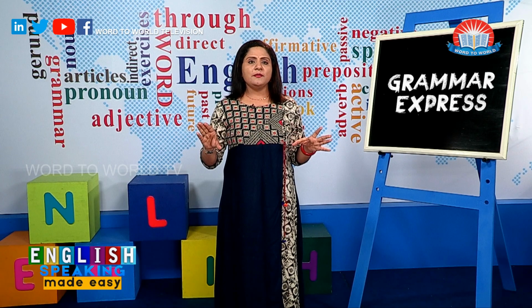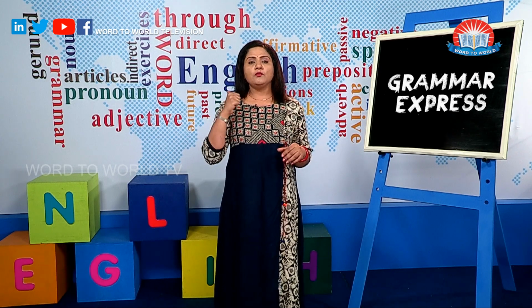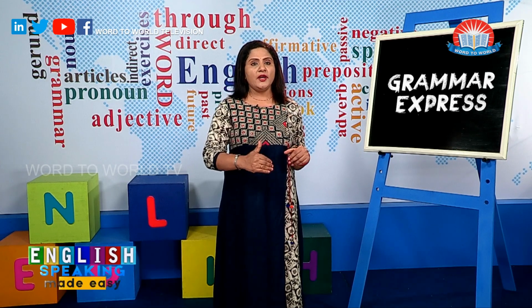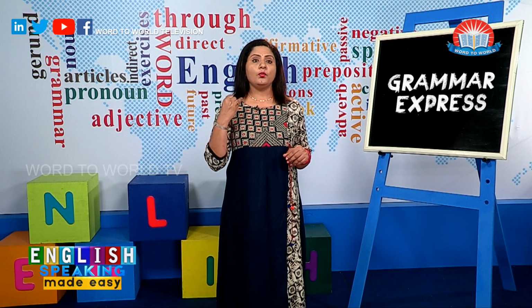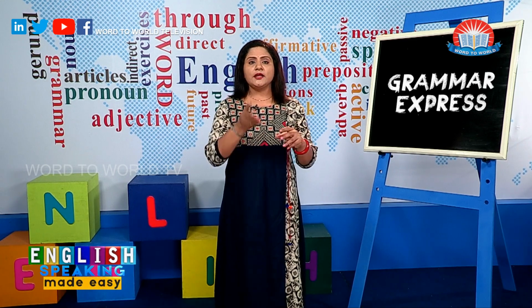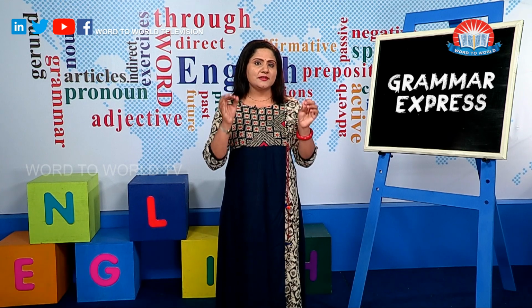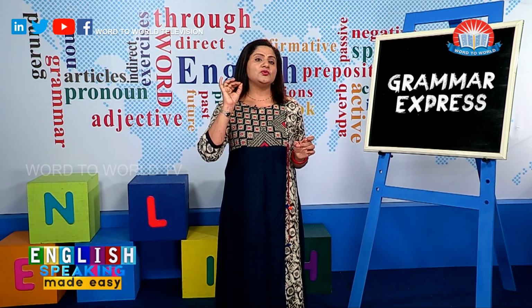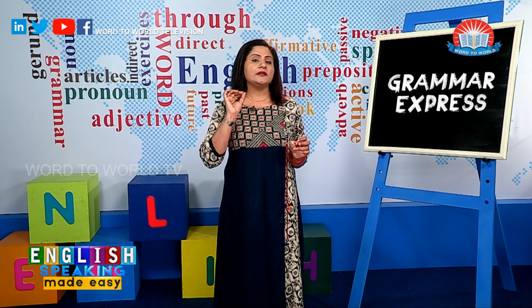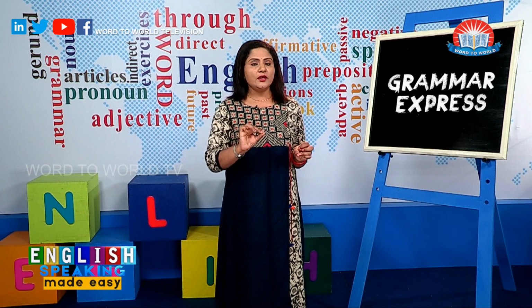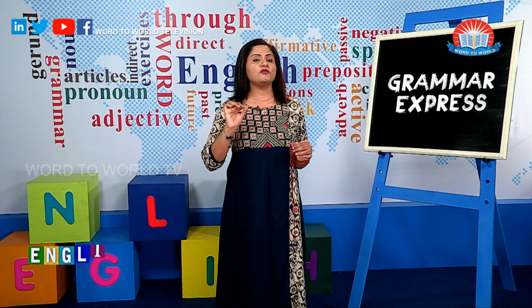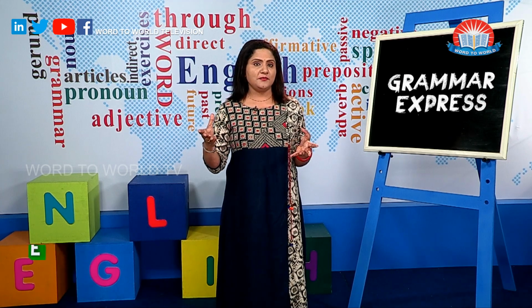So, all you need to remember is adverbs can tell you in what manner, where, how, and when. It can modify different other parts of speech, but just remember there are certain verbs which do not take the adverb. They are the linking verbs, and these are always followed by an adjective.